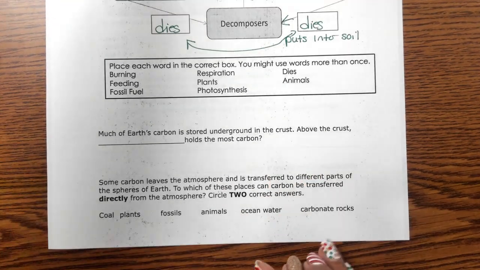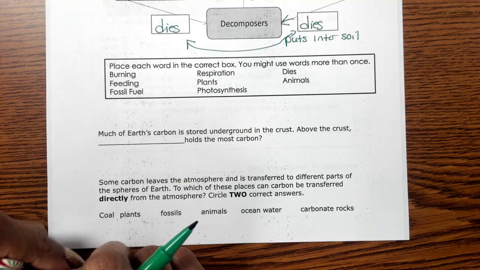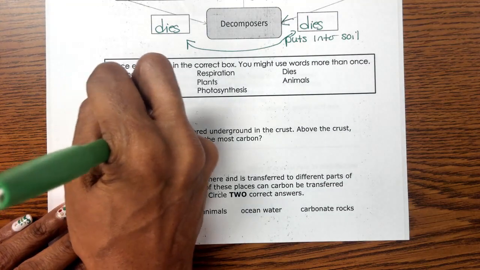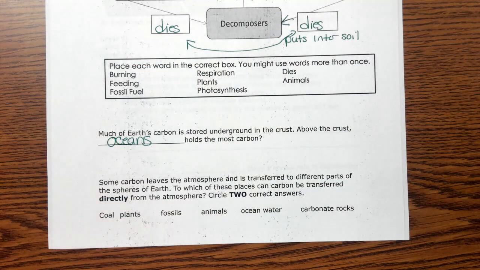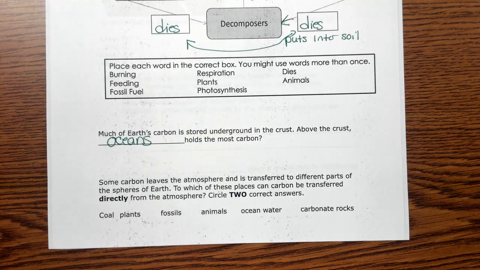Okay, onward. So much of Earth's carbon is stored underground in the crust. Above the crust, what holds the most carbon? And we talked about that, and that is the oceans. Okay, so the oceans can absorb very large amounts of carbon dioxide. Okay, some carbon leaves the atmosphere and is transferred to different spheres of Earth.